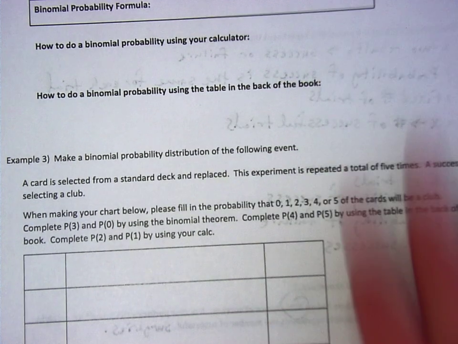All right, this is the binomial probability formula. So everybody needs to write it down. Are you guys ready?